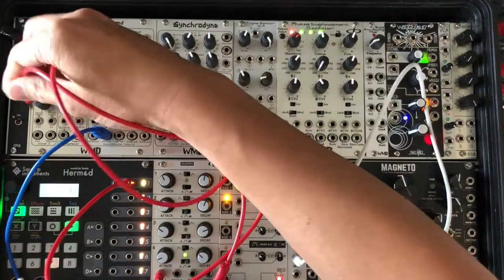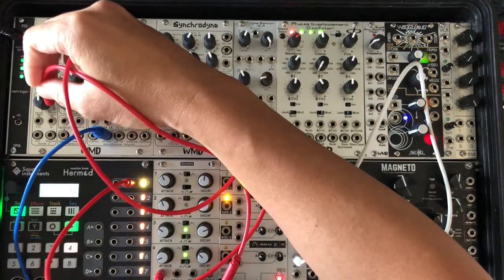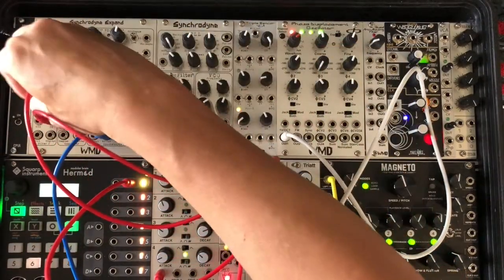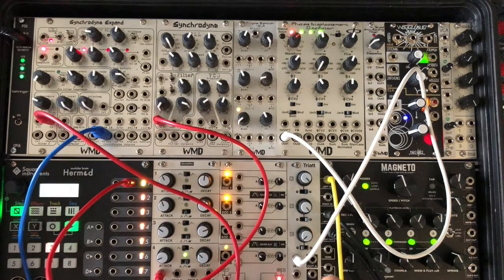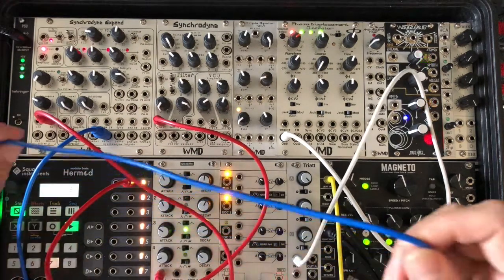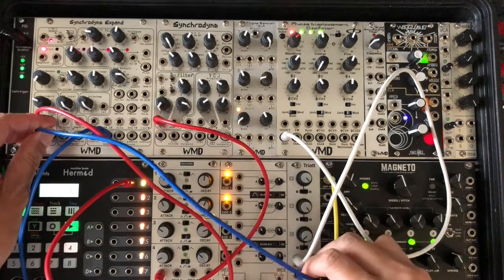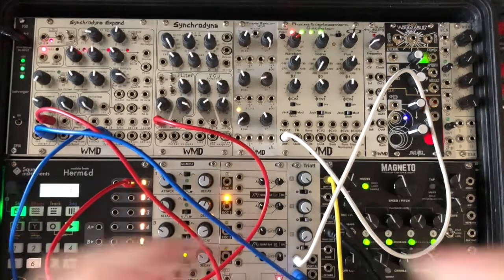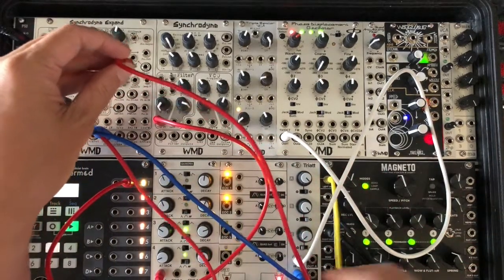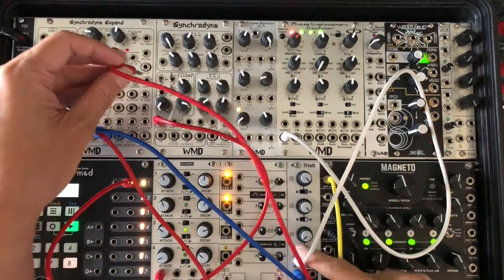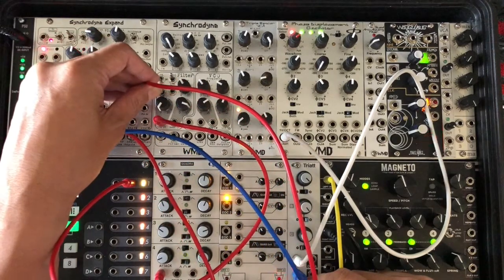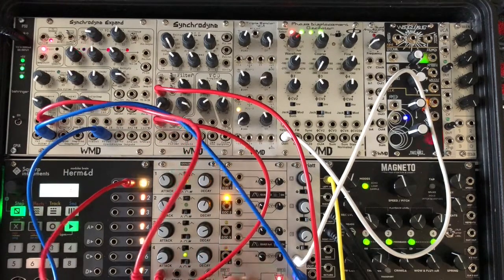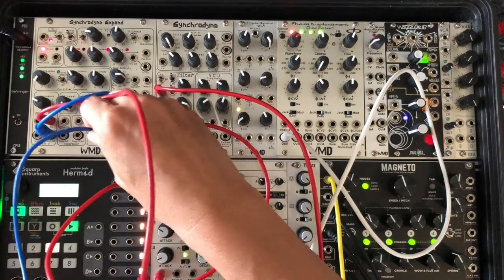And then connect one of the outputs of that back into the input of the second filter. Then the output of the filter goes into the channel of the second mixer, and then this sum of channels 1 and 2 goes back into the input of the Synchrodyne. So what we've done here is to split the output of the WaveFolder into two.